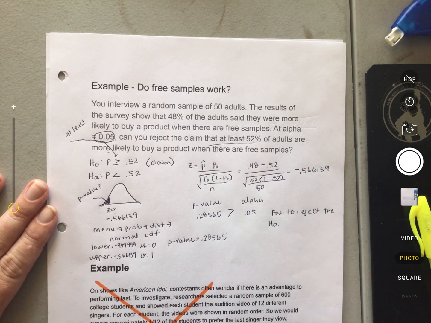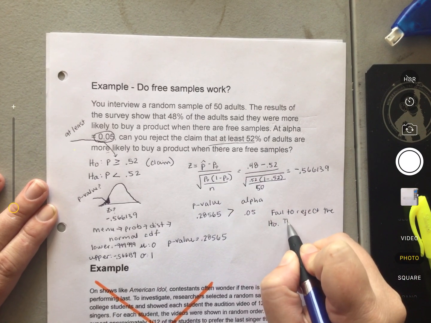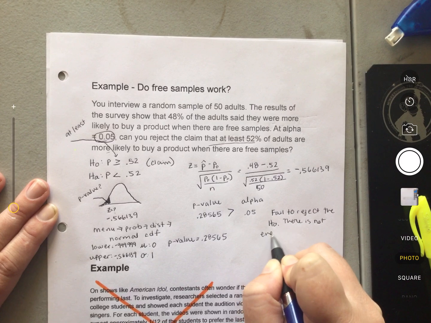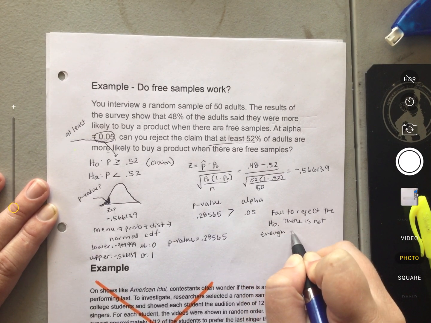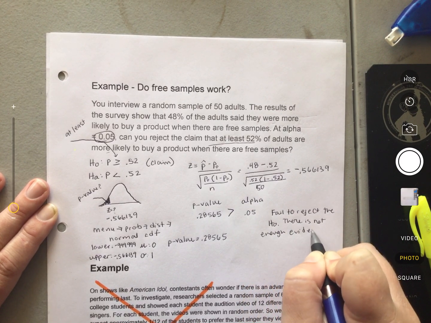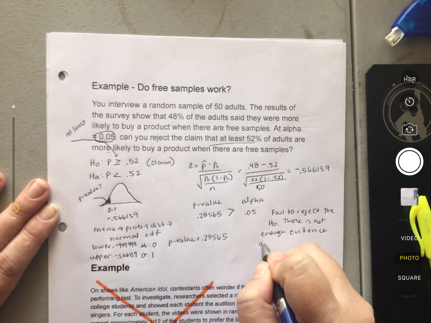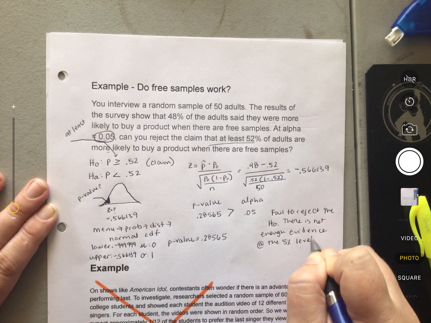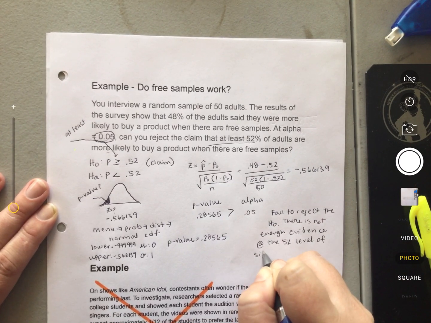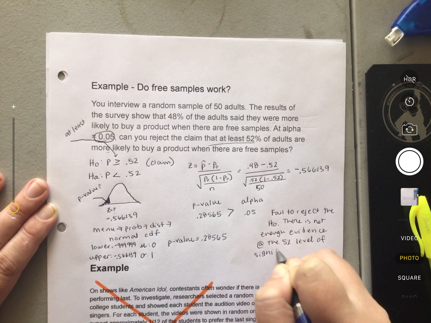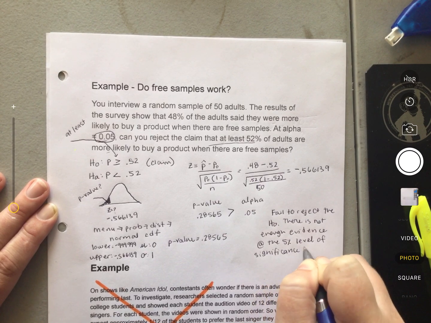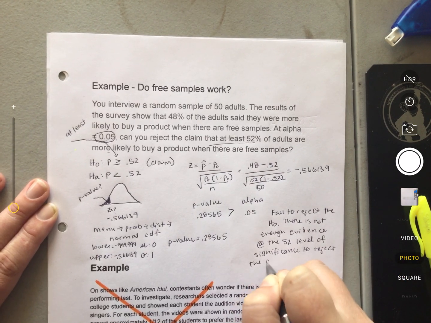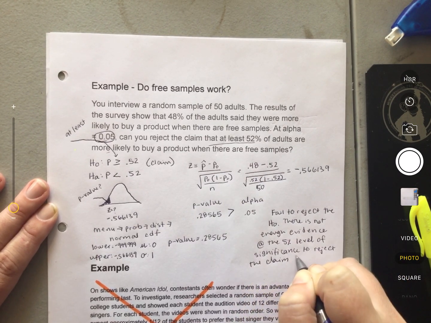Well, I'm going to say there is not enough evidence, at the 5% level of significance to reject the claim. What was the claim?